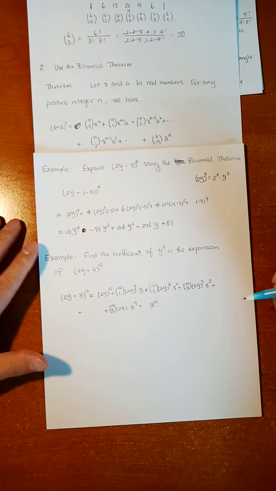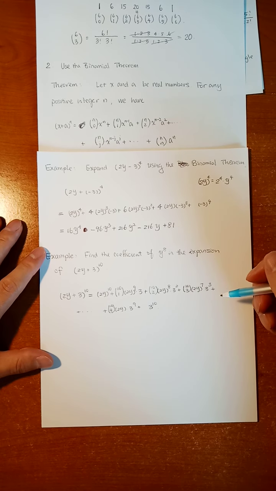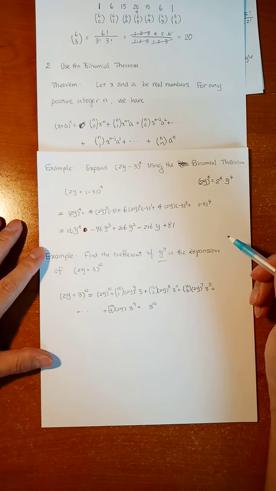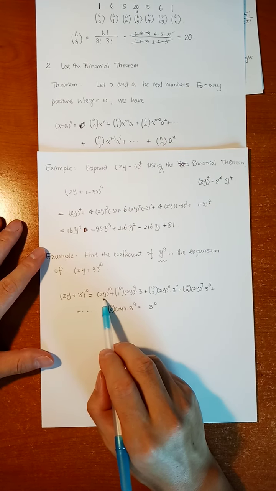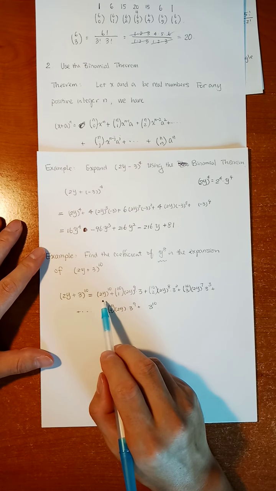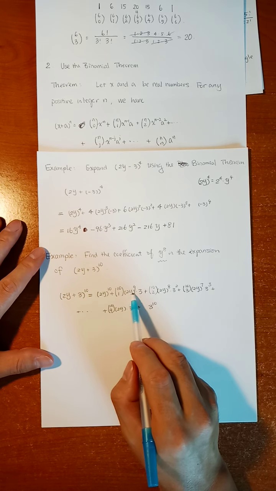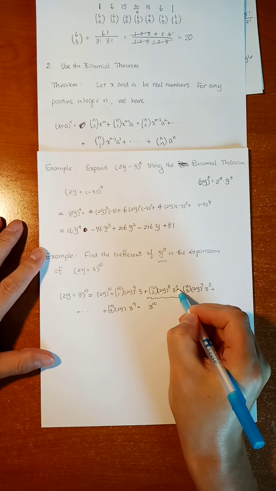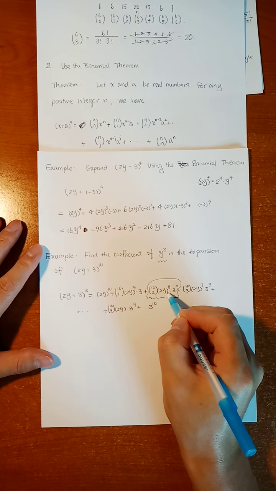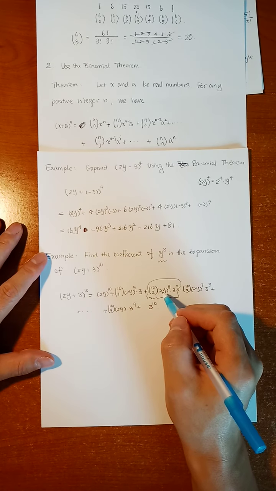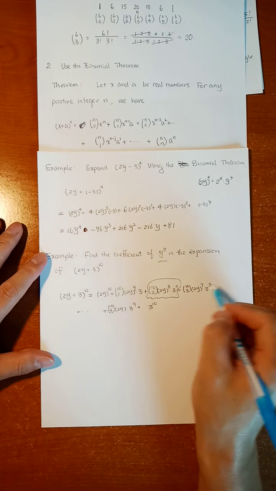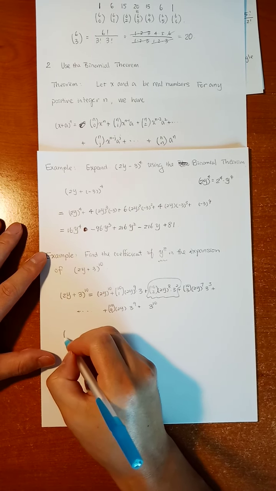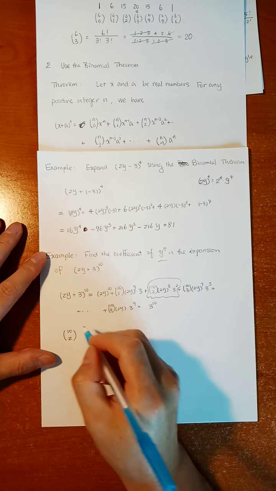Okay, so this is the binomial expansion. But we don't care about all the terms, we just care about the y to the 8th power. Here, 2y to the 10th power, you will get y to the 10th power. 2y to the 9th power, you will get y to the 9th power. Only this term will give you y to the 8th power. Others will not give you y to the 8th. So you are focusing on this term.